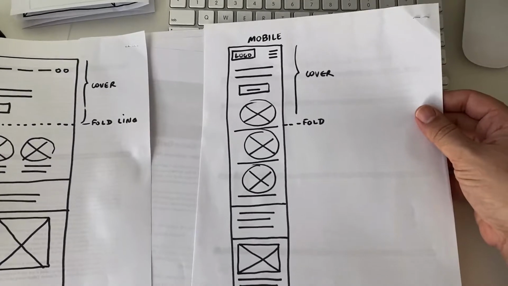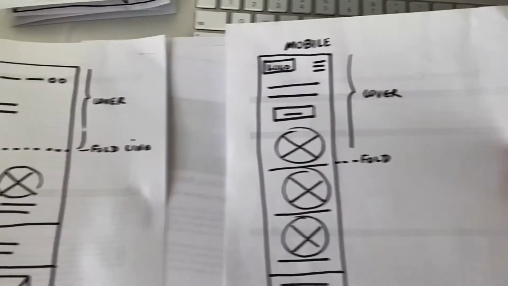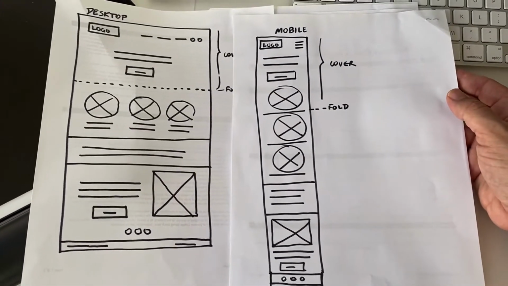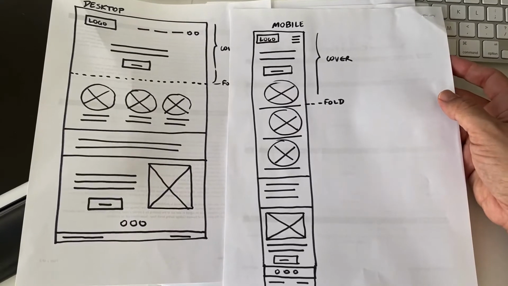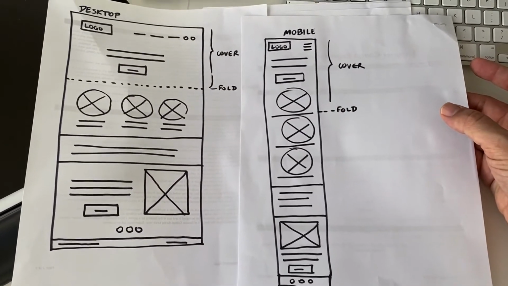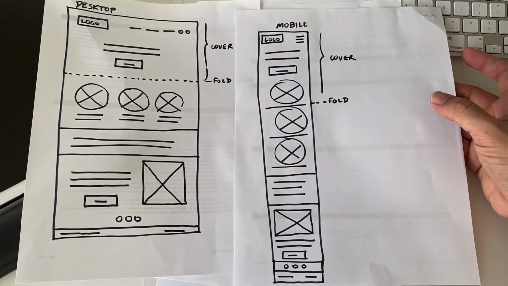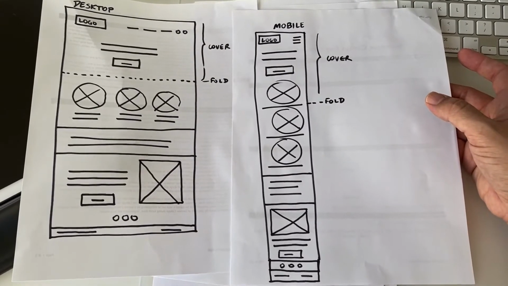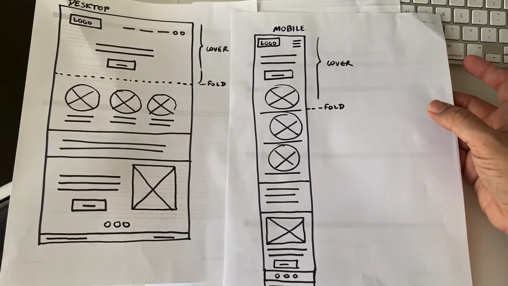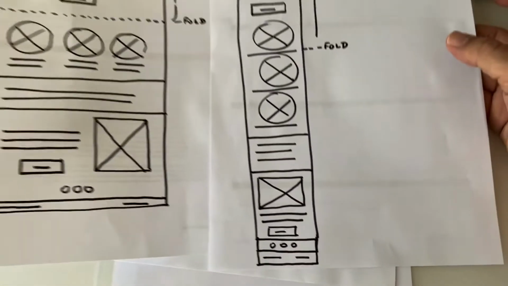And then I created as well a mobile version of it. So the same elements are in both versions, but how you distribute them in the space that you will have is very different, because on a mobile screen, you have more of a vertical space to explore rather than a horizontal space. So they will be piling up on top of each other, as you can see here.